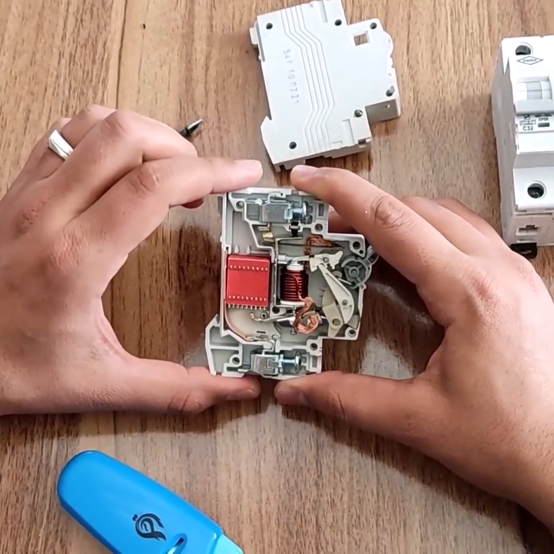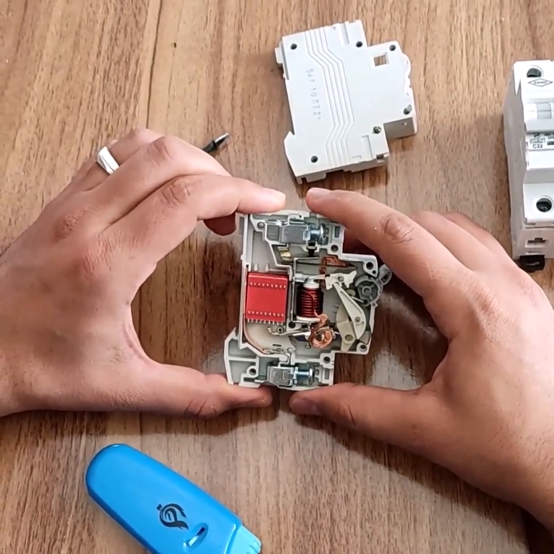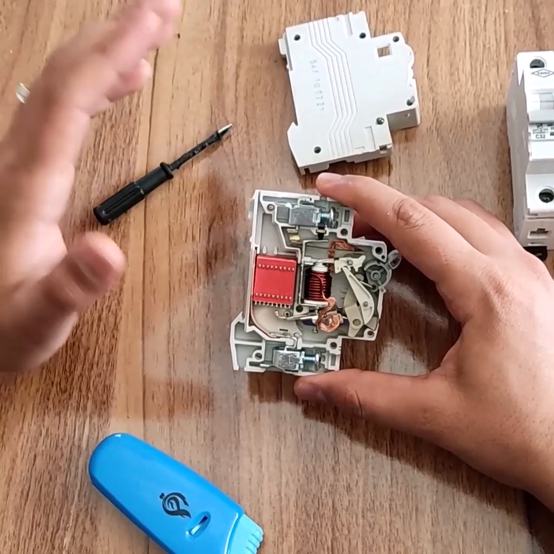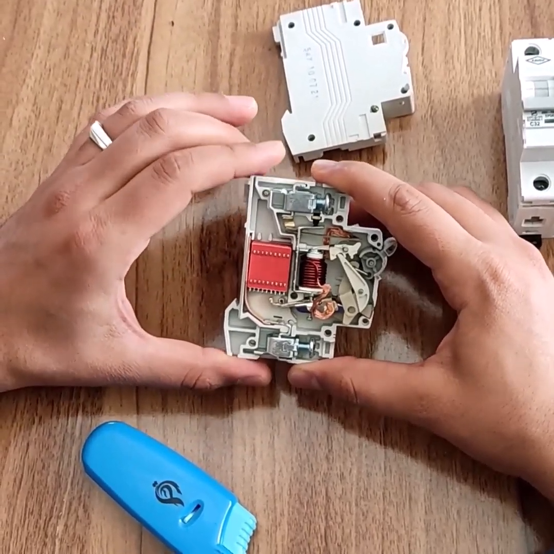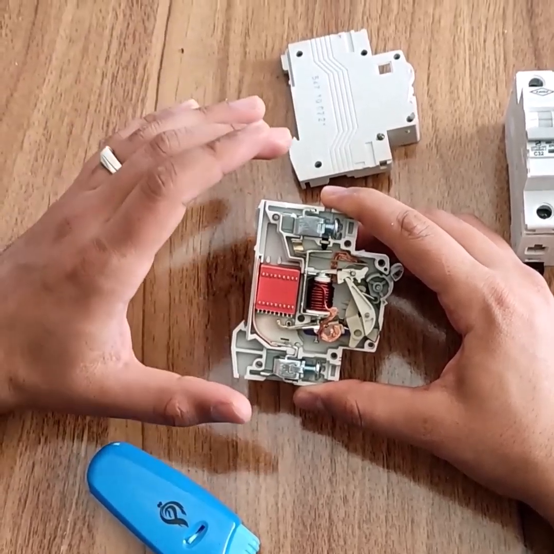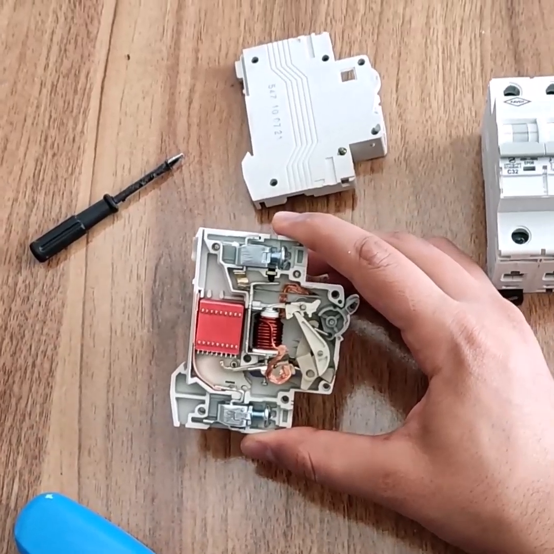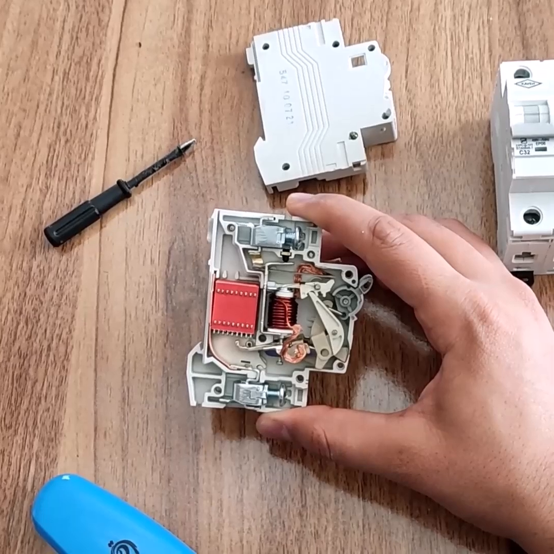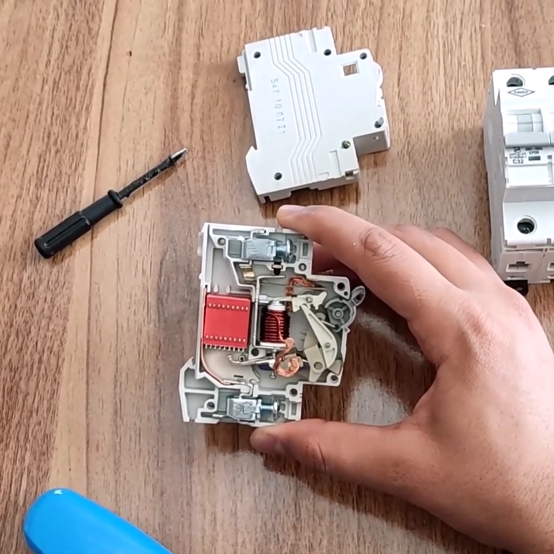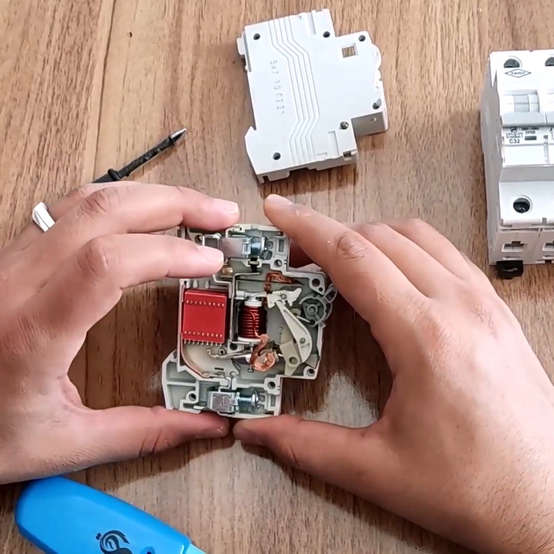For example, Model B is used for household lighting loads. Model C is used for small induction motors, and it is generally used for general uses that have a starting current between 5 and 10 times the rated current. And Model D is used for large induction motors, UPS, or X-ray machines.